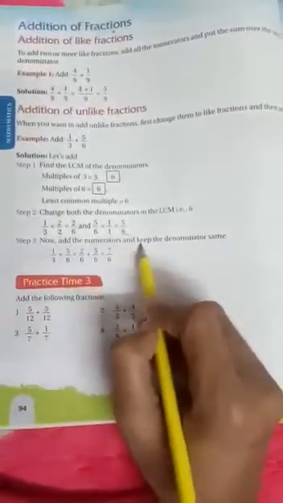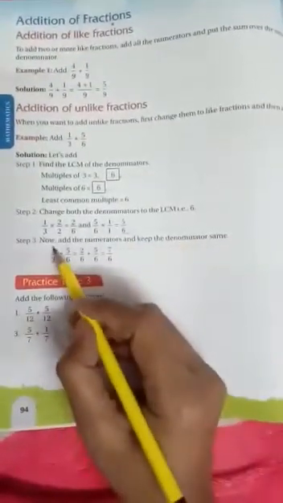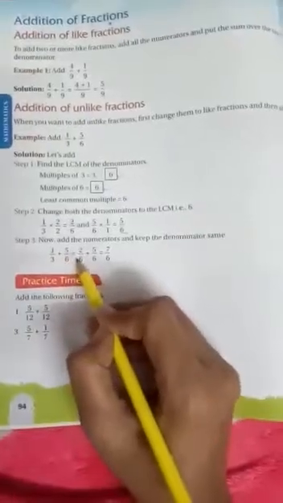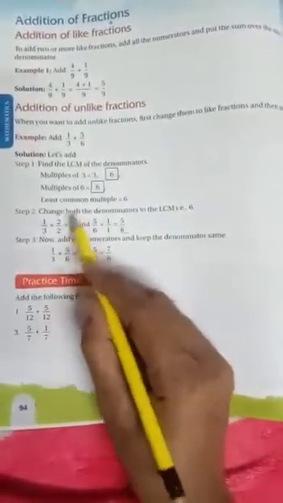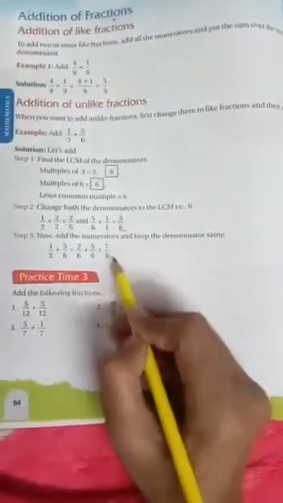Now add the numerators and keep the denominator same. See, 1 upon 3 plus 5 upon 6 is equal to this 2 upon 6 plus 5 upon 6, which is 7 upon 6. Okay.